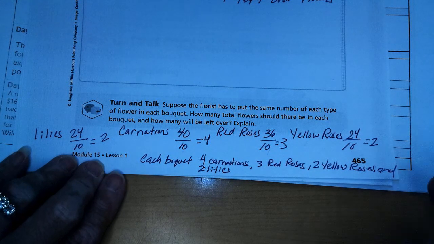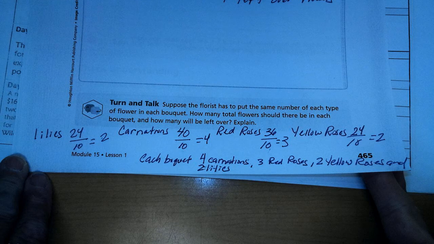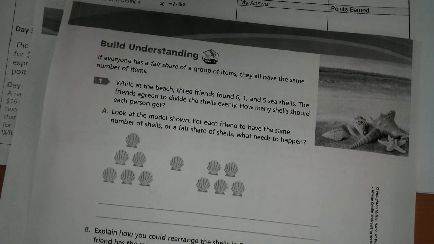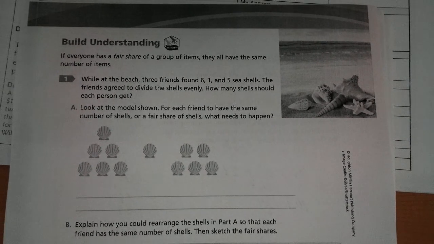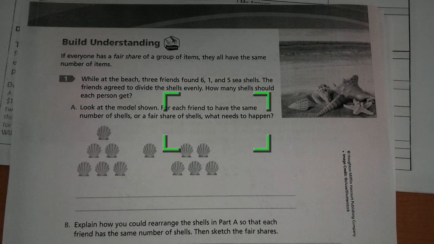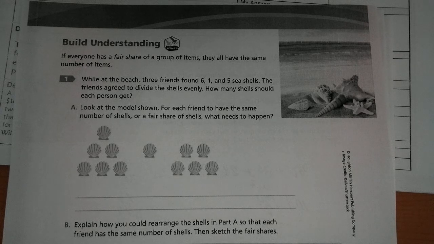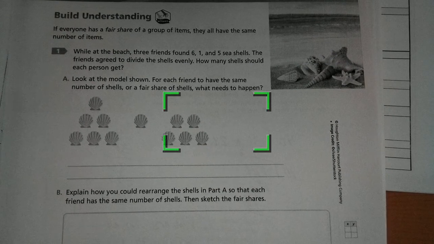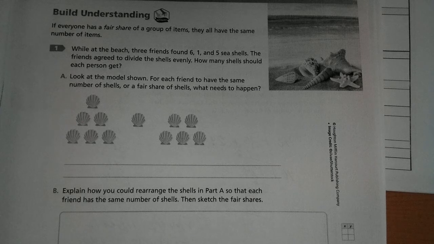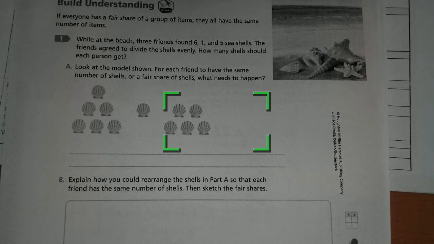All right. We ready to move on? Yes, ma'am. All right. So now we're going to talk about fair share. If everyone has a fair share of a group of items, they all have the same number of items. While at the beach, 3 friends found 6, 1, and 5 shells. The friends agreed to divide the shells evenly. How many shells should each person get? Look at the model shown. For each friend to have a fair share of shells, what needs to happen? So what do I need to do?